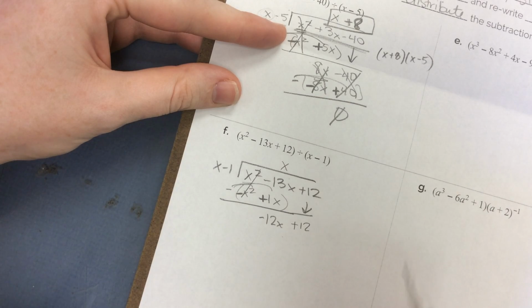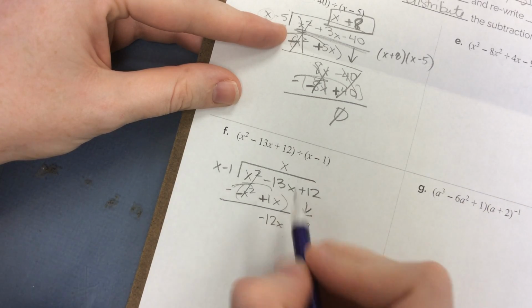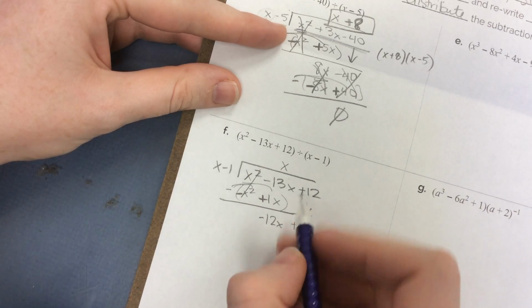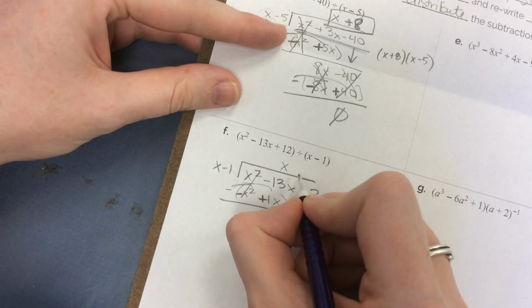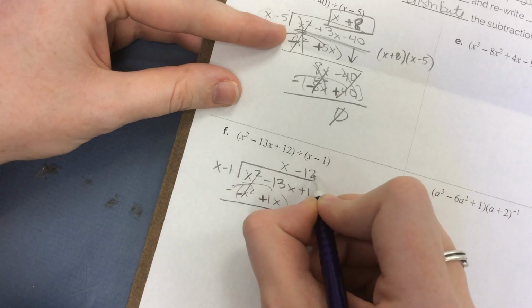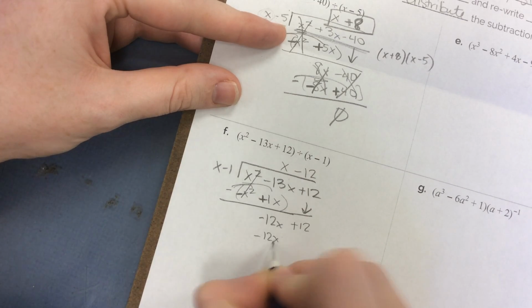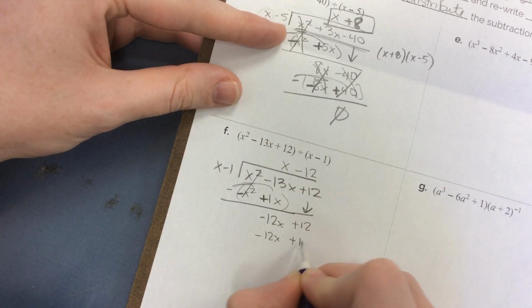The next thing you start over, you say, what do I have to multiply x by to get negative 12x? I have to multiply by a negative 12. Negative 12 times x is a negative 12x. Negative 12 times negative 1 is a positive 12.